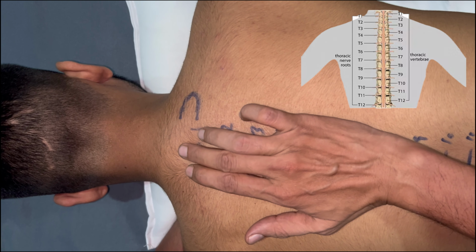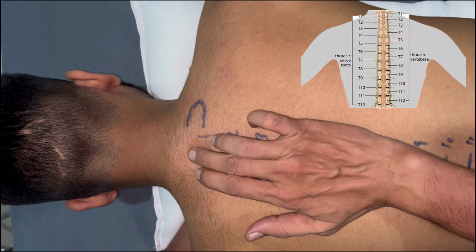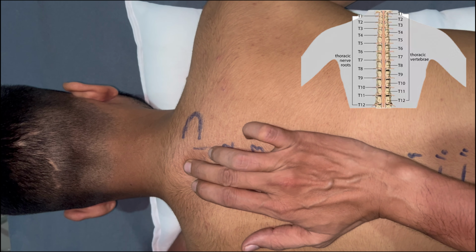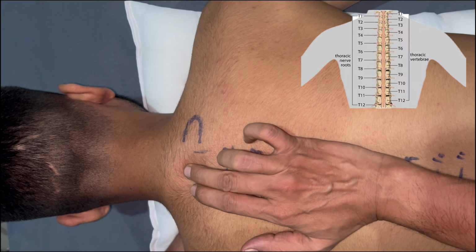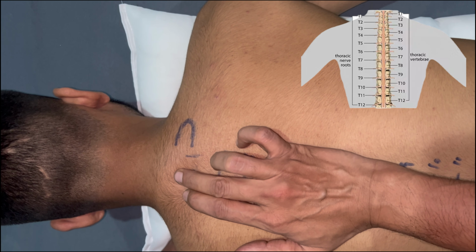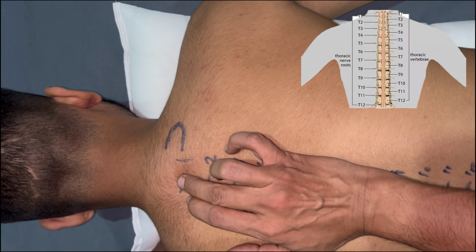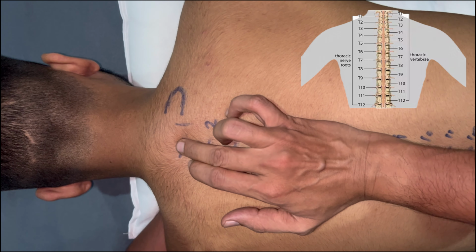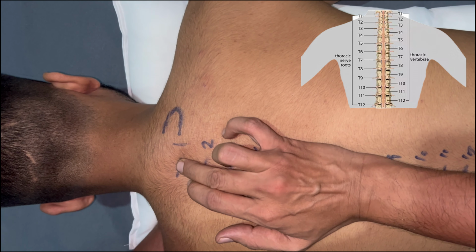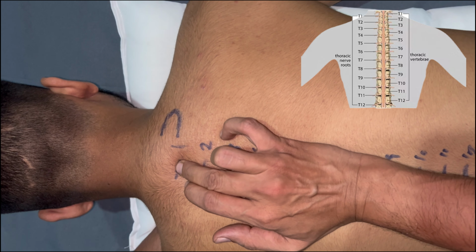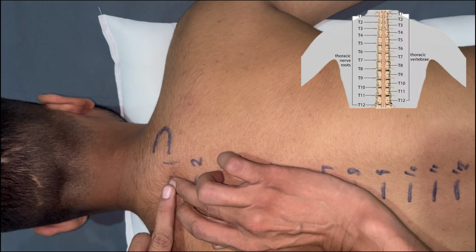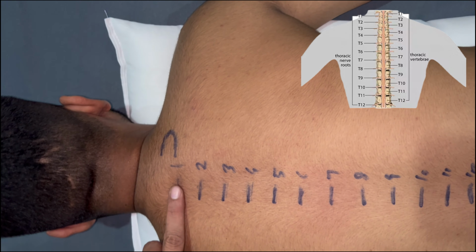For differentiation, just place your palpating finger pad over the presumed anatomical location of T1, and then apply pressure over the manubrium sterni. At the same time, you have to appreciate the motion or try to identify the bony projection which is coming out. So this is the projection which is moving a little bit. By this method we can identify the location of T1.